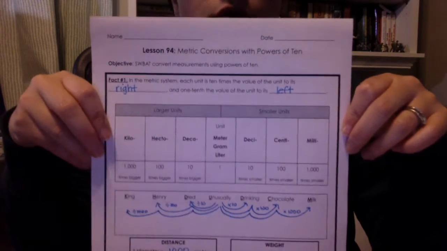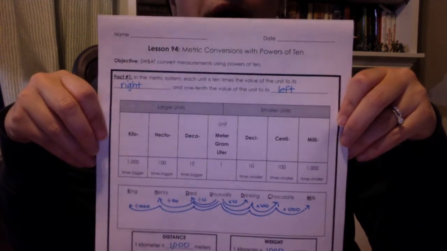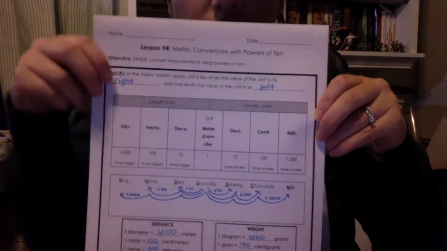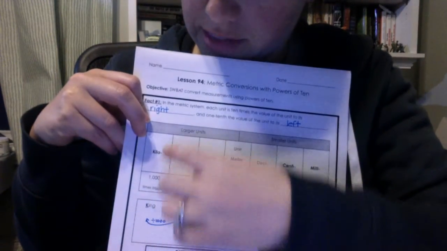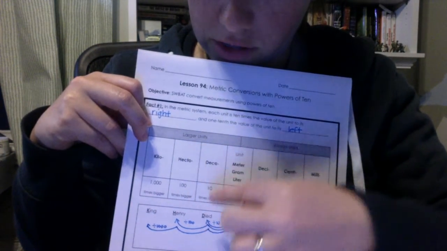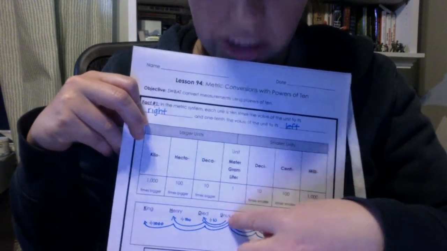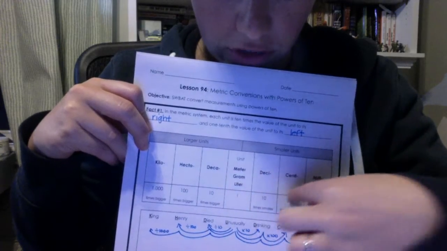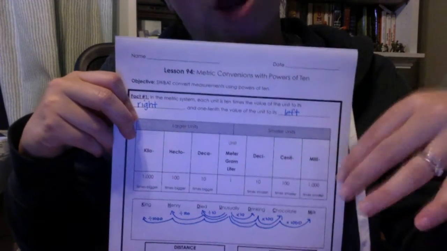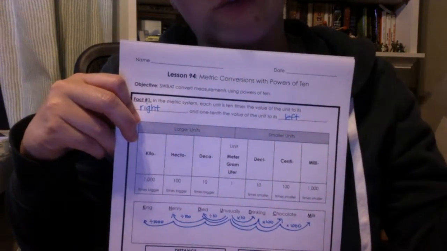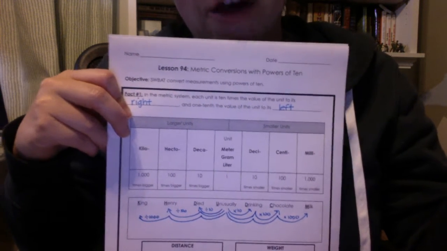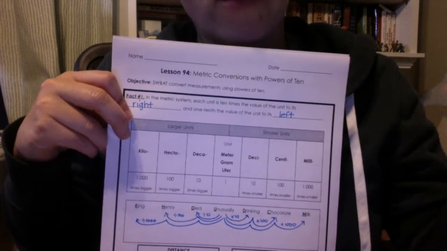But let me show you how it works. It's kind of silly, but I remember it by saying King Henry died unusually drinking chocolate milk. It's not a true story. There's no King Henry. But K stands for kilo, H stands for hecto, D stands for deca. You can see they match up. And the U stands for home base unit. So King Henry died unusually drinking chocolate milk. Whenever I solve problems involving metric conversions, I always write out those letters to help me decide whether or not I'm multiplying or dividing.